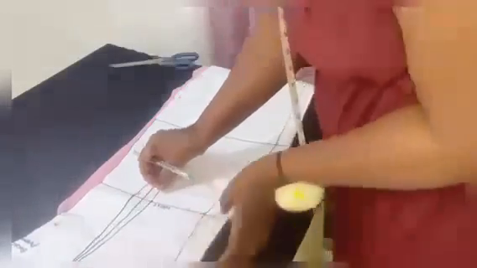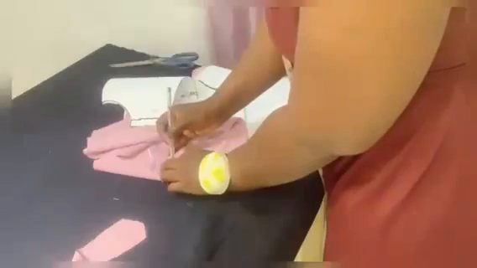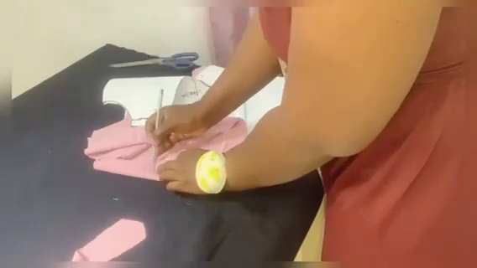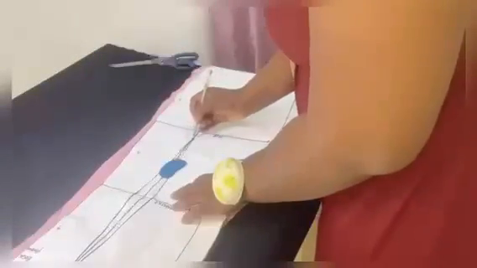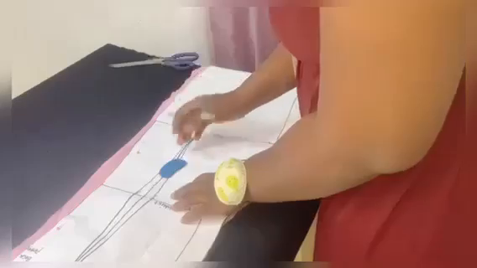Then for this side too. Okay, so you can see that. So I know this is my dart region. And you can use a barrel to indicate that. Okay, this is my back.